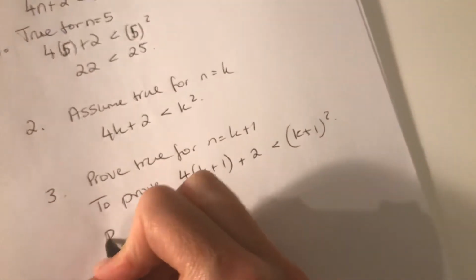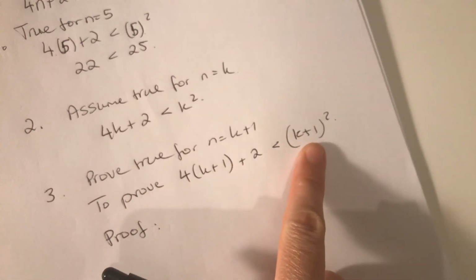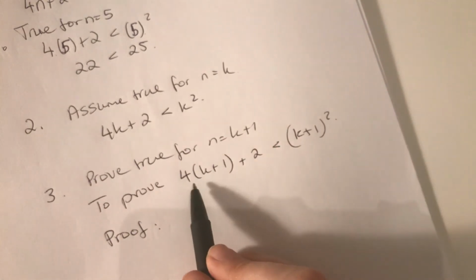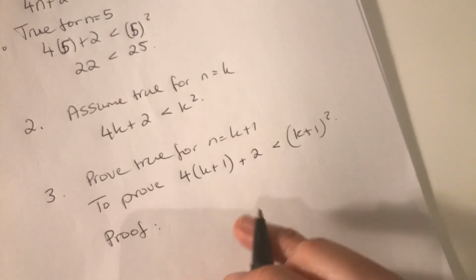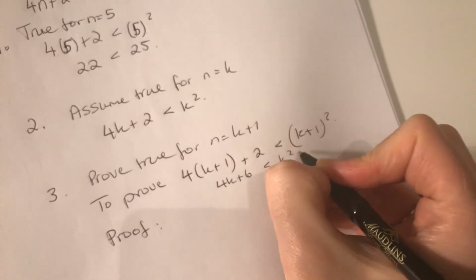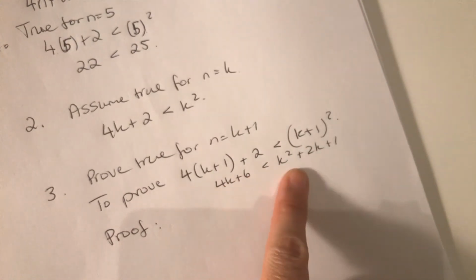And my proof, is that less than that? Maybe it's actually worth clearing that up even. So that's 4k plus 4 plus 2 is 4k plus 6, and that's k squared plus 2k plus 1. So is that less than that? I haven't a clue.